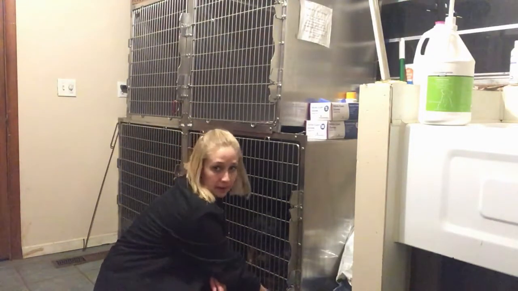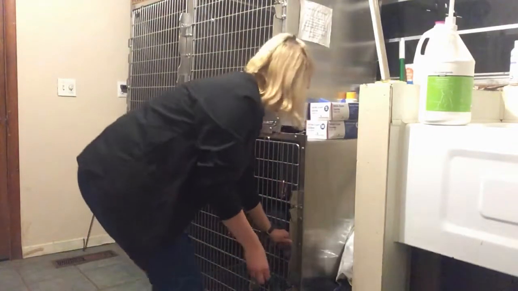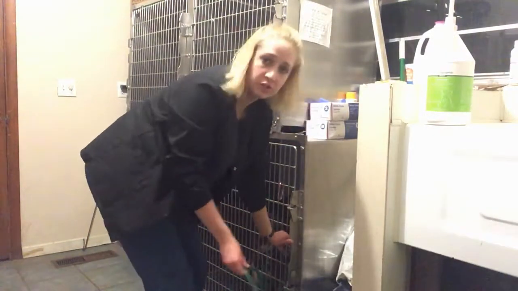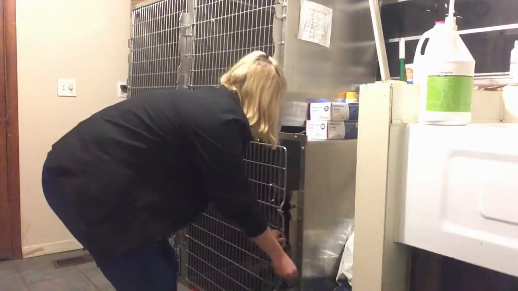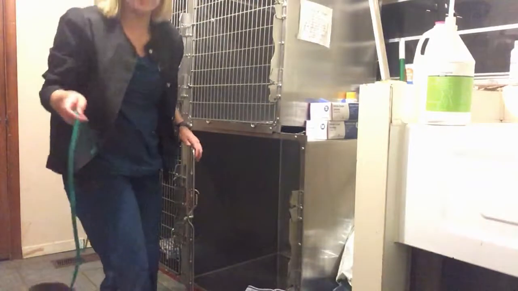So then when you're taking them out of the cage, you're going to have your slip lead again, and then you're going to just open the door gently, very slowly, making sure they're not going to run out. And then you're going to just slip the lead over their head and let them walk out themselves.